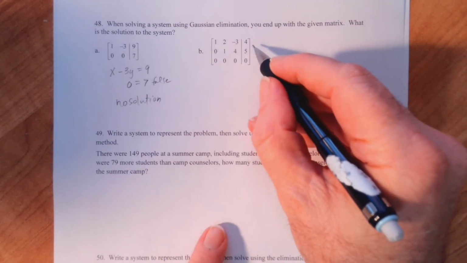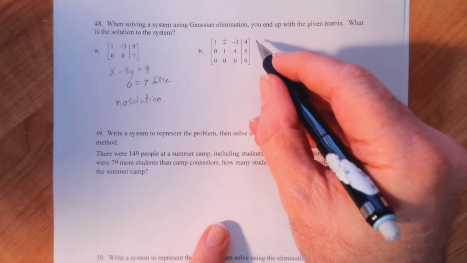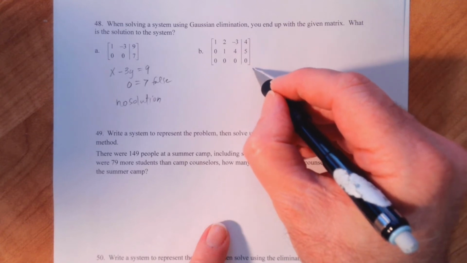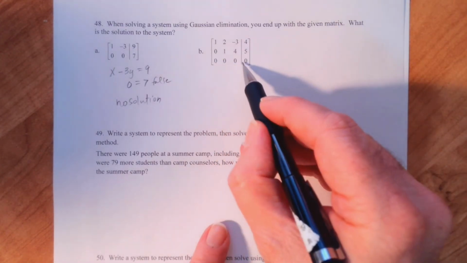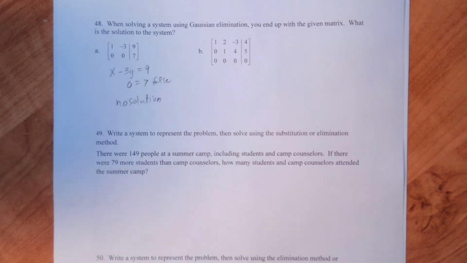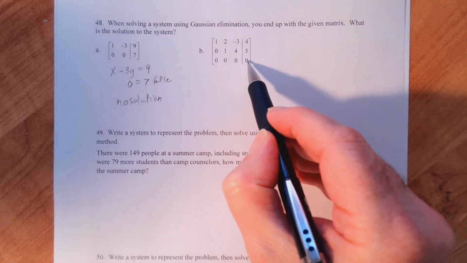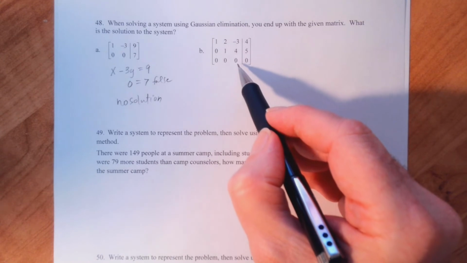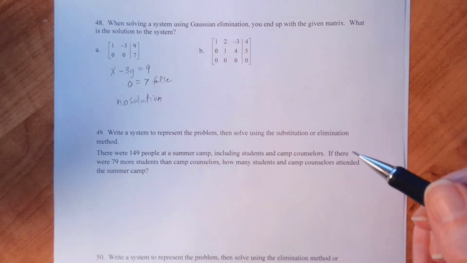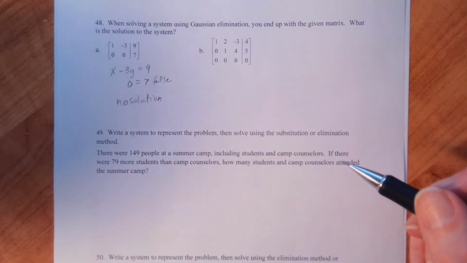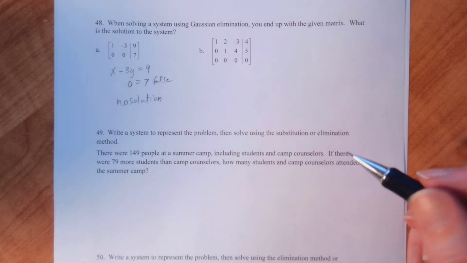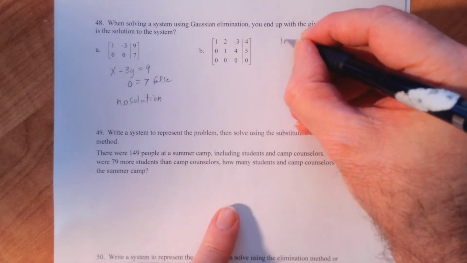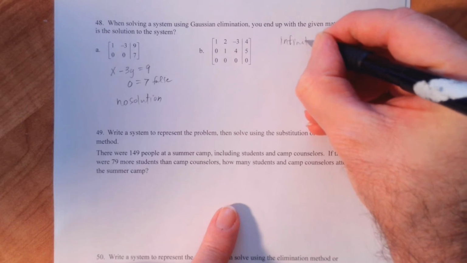So let's say you're solving 3 equations and 3 variables, and you end up at this matrix. What does that tell you when you have a row of zeros? Well, it tells us that there's infinitely many solutions. The reason why all of our equation fell out was because it was equal or equivalent to another equation. So 2 equations were essentially the same. And so in that case, you have infinitely many solutions.